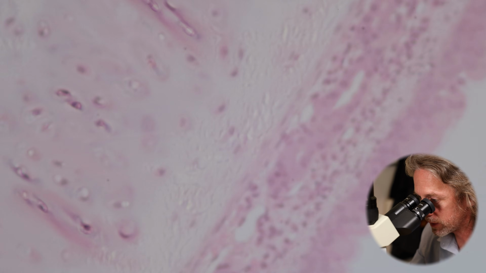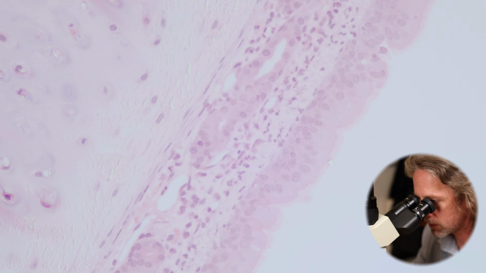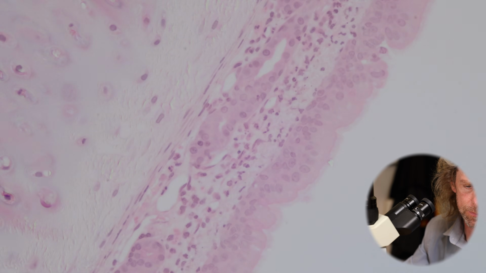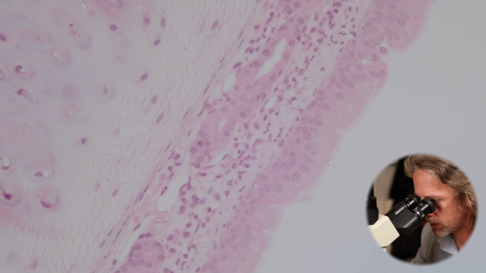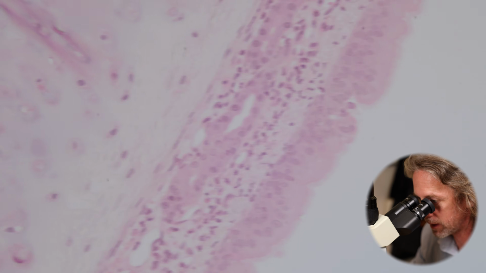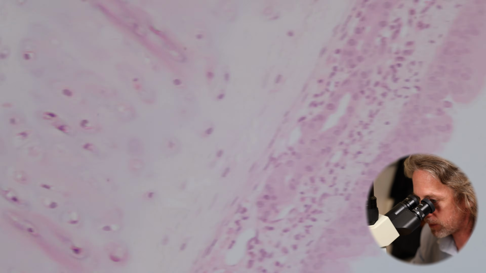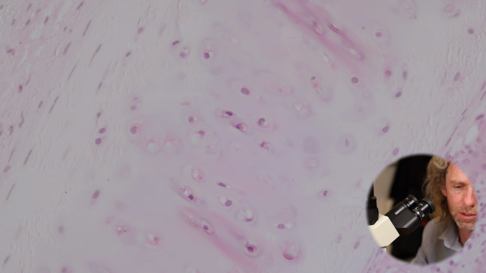So let me go back up to the 100 times magnification, for my eyes anyway. So epithelium, lamina propria. The submucosa is quite thin there. The glands are a little bit thinner, a little bit smaller, a little bit flatter, but that's what they are. We've also got a few blood vessels in there. And then there's the cartilage.